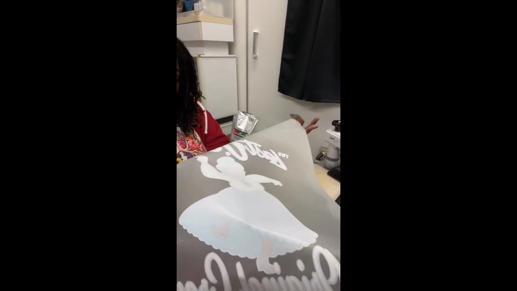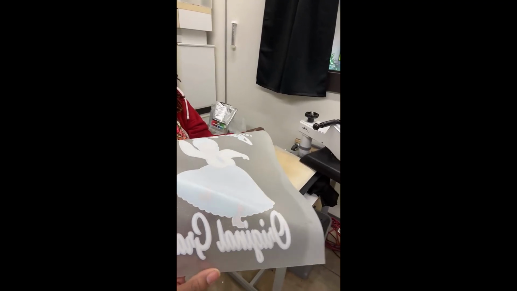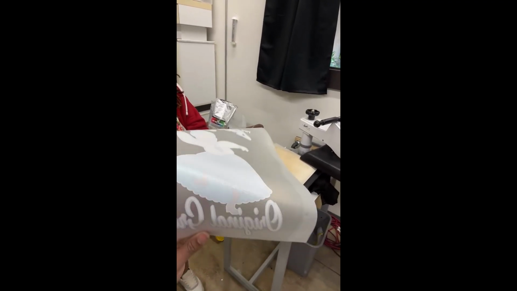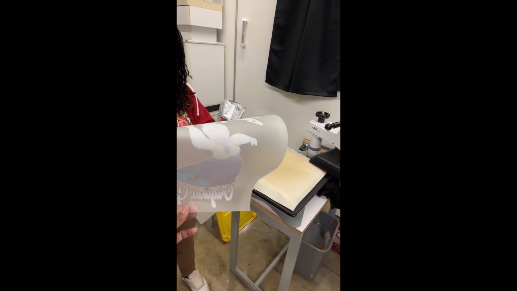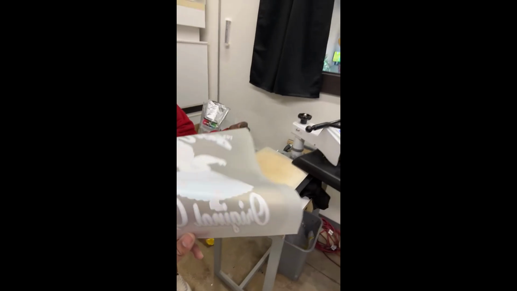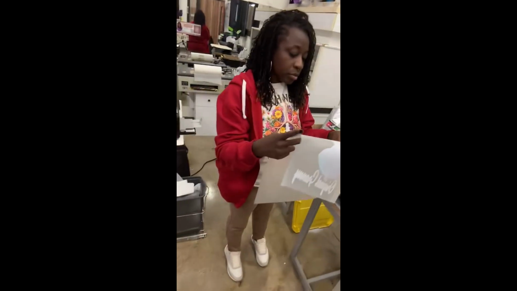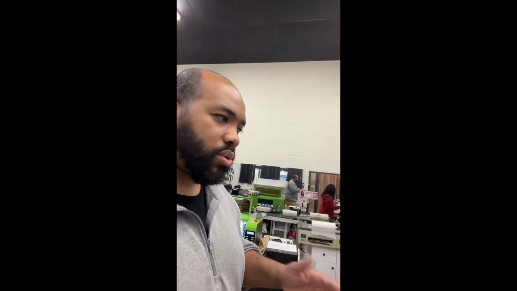So what we're looking for in a cure is a glossy orange peel texture. You make sure it's not gritty. If it's gritty, you want to go back and let it cure some more, because if it's really gritty, it may peel away from the transfer a little bit easier. You may see some cracking, and that's not what we want.